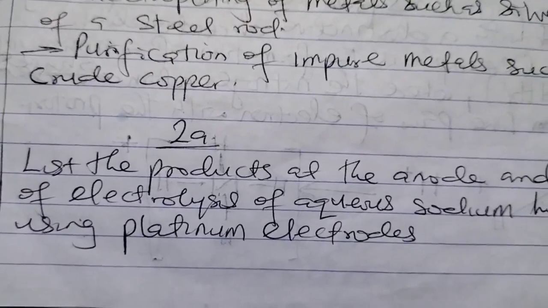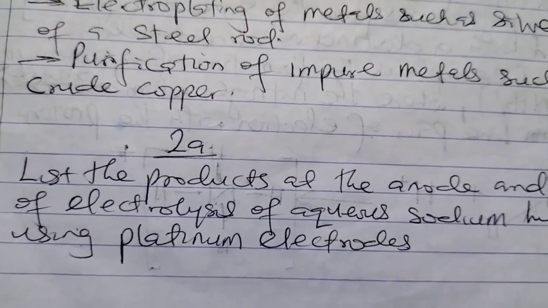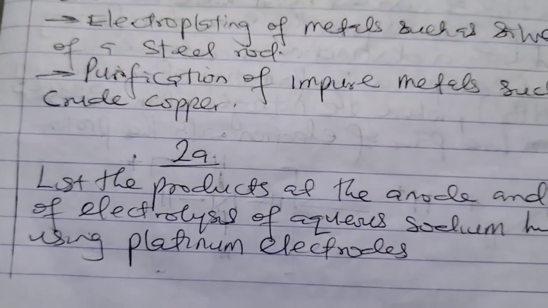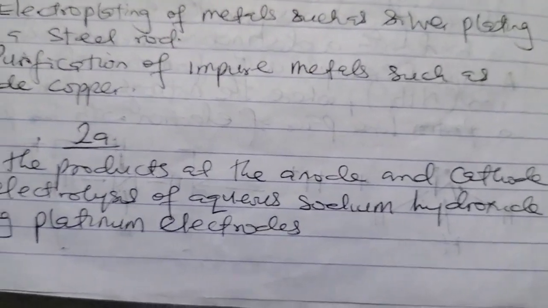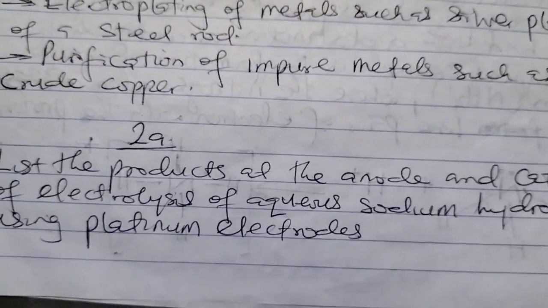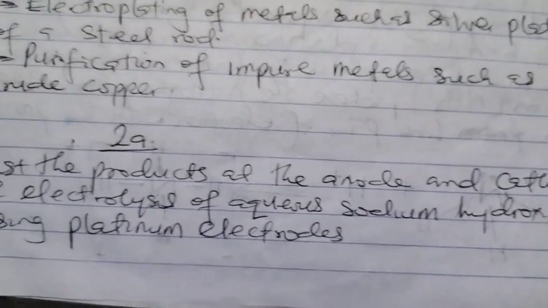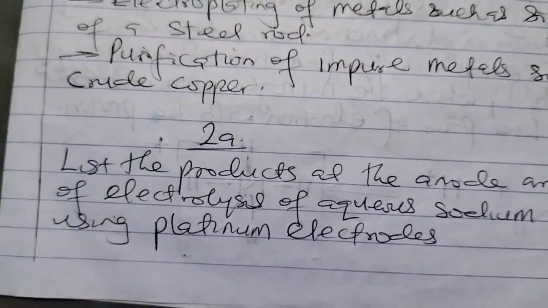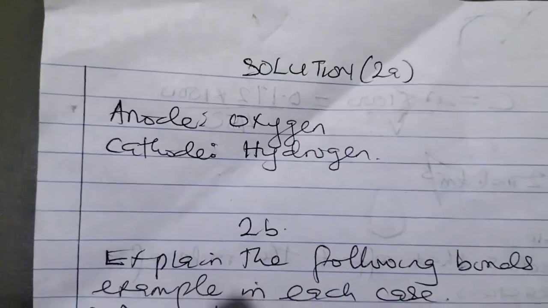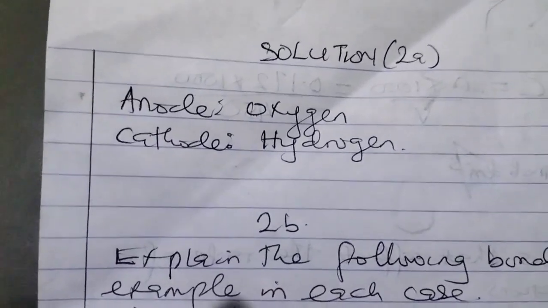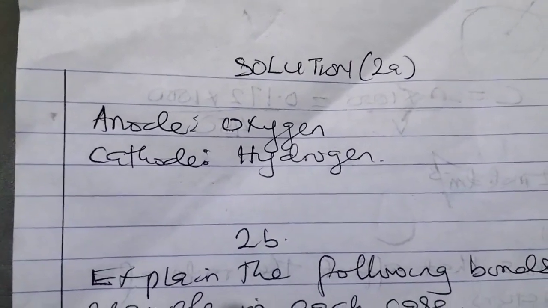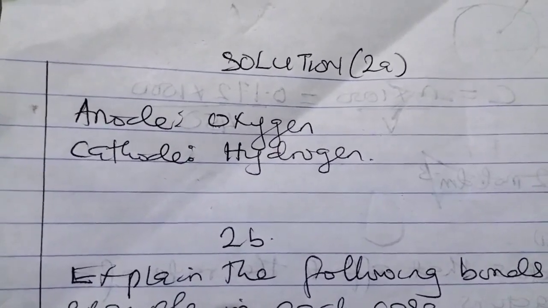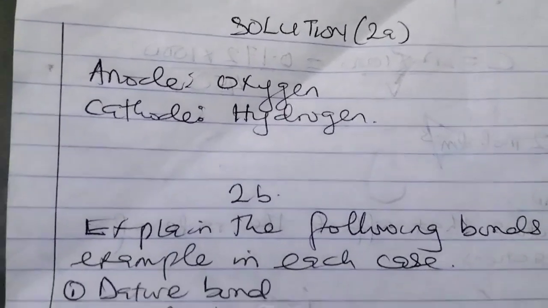Going to number 2, 2A says list the products at the anode and cathode of electrolysis of aqueous sodium hydroxide using platinum electrodes. Solution, the product at the anode is oxygen, at the cathode is hydrogen. At the anode, oxygen gas is liberated, at the cathode, hydrogen gas is liberated.